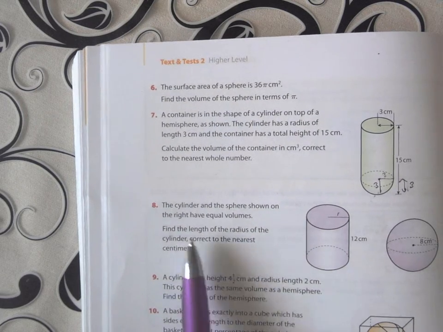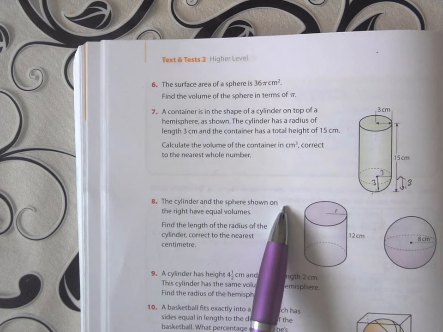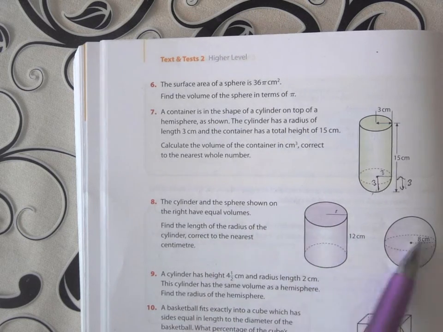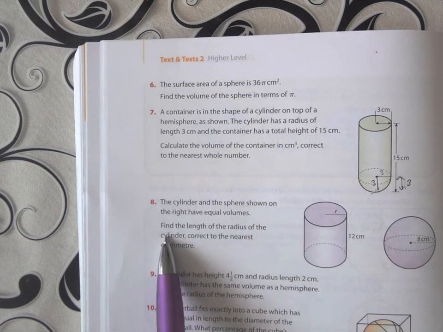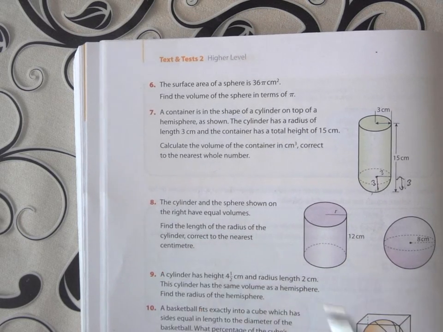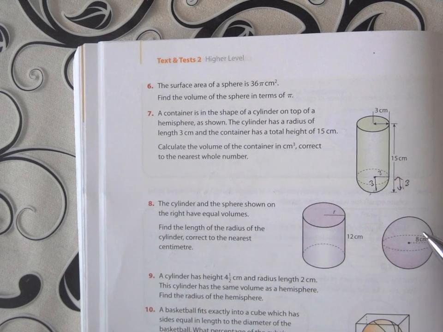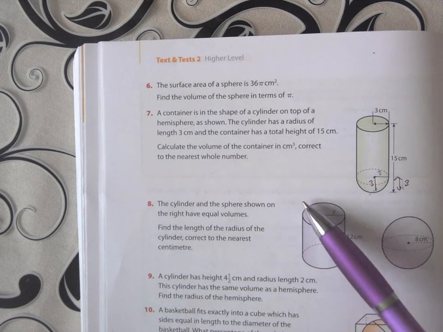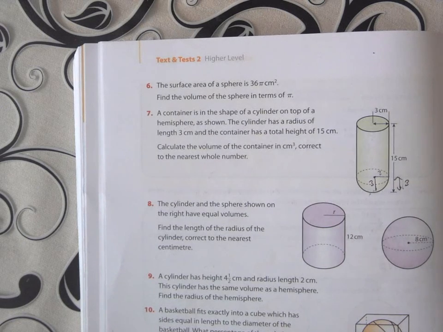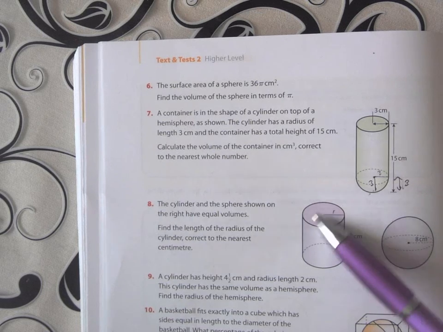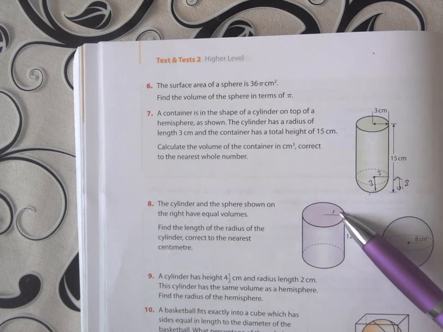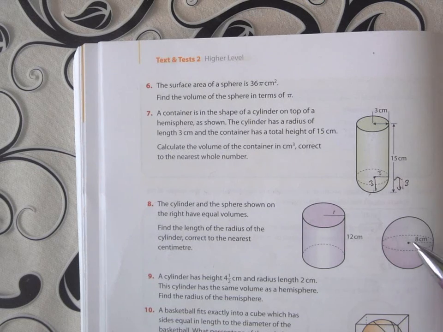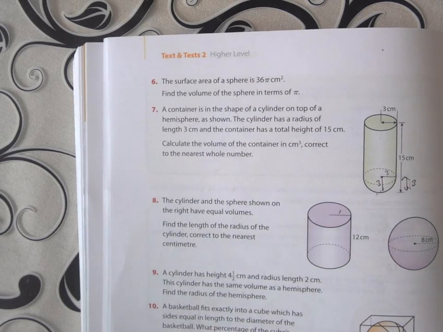And the last question I want you to do is 8. A cylinder and a sphere are shown on the right have equal volumes. Find the length of the radius of the cylinder correct to the nearest centimetre. So you can find the volume of this and then let it equal to, so you write down the formula for volume of a cylinder, formula for volume of a sphere, fill both in with what you know. You'll get the answer for this. You won't be able to get the answer for this because you don't know r. So you let that equal to that and you'll be able to solve for r then.